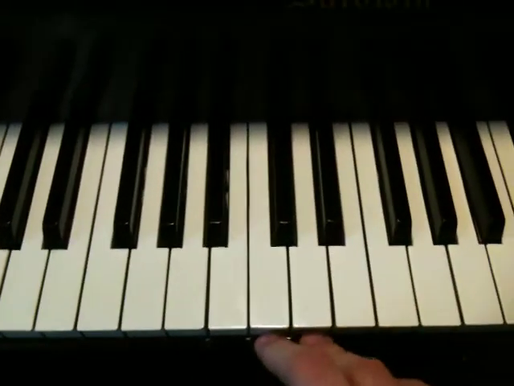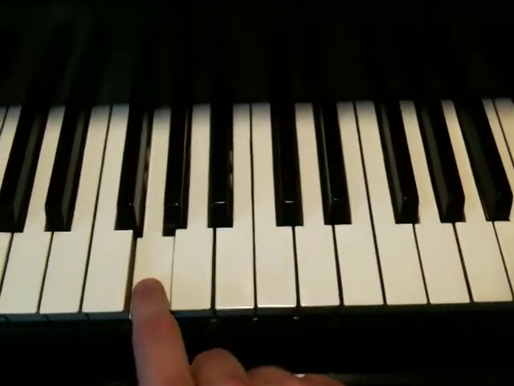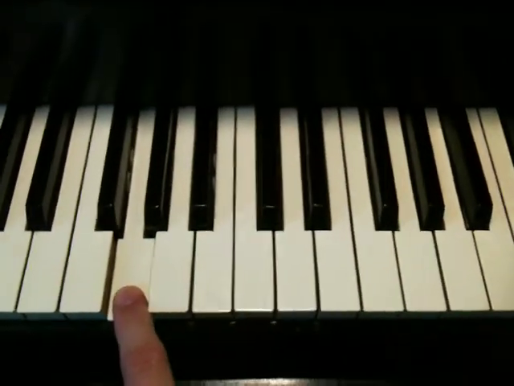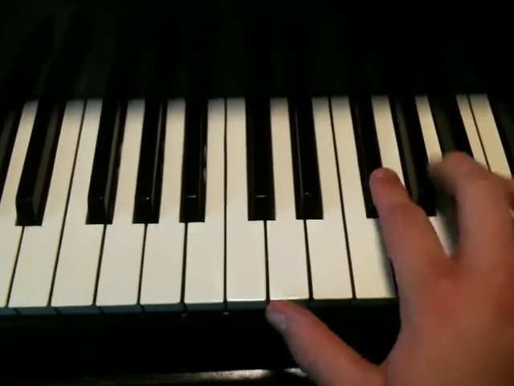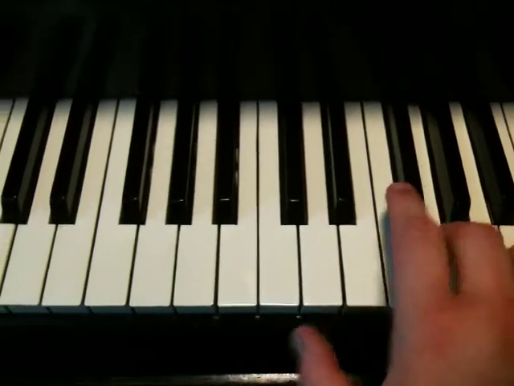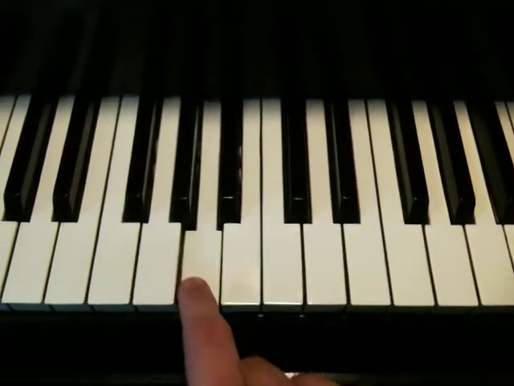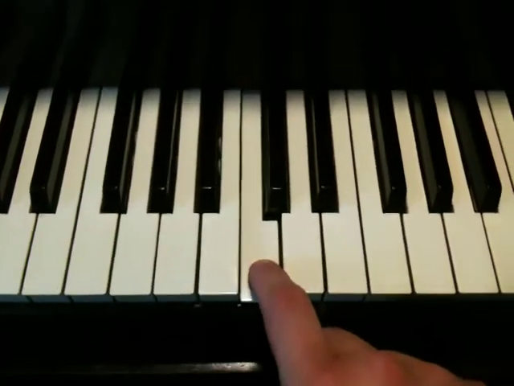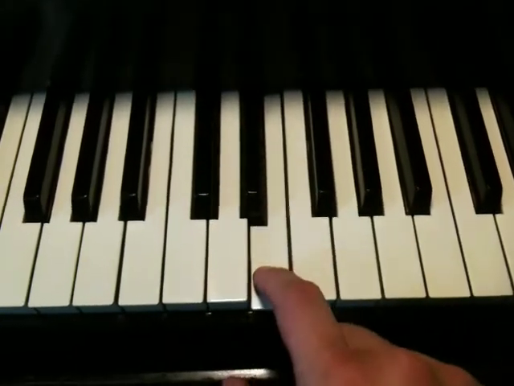So now let me go to another key. Let me start on G instead. So G looks a lot like C, except there's a black note at the end of it. It's the F sharp. Let me show you why. Note, whole, whole, half, whole, whole.